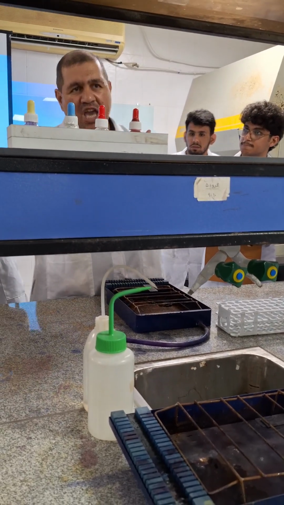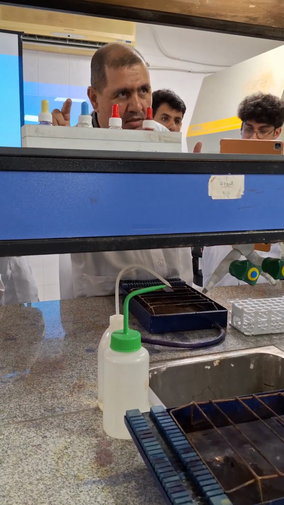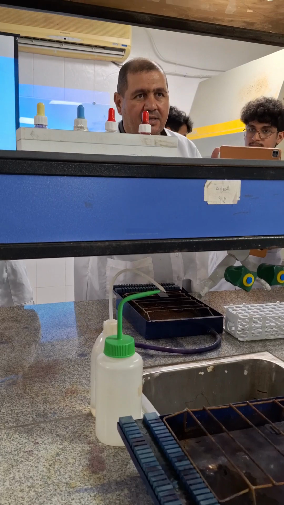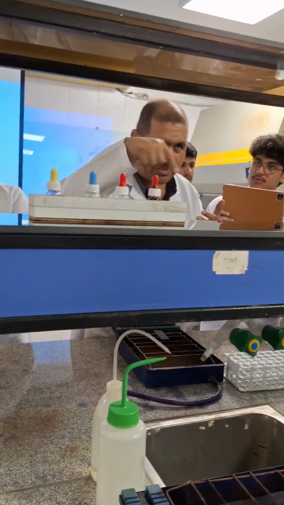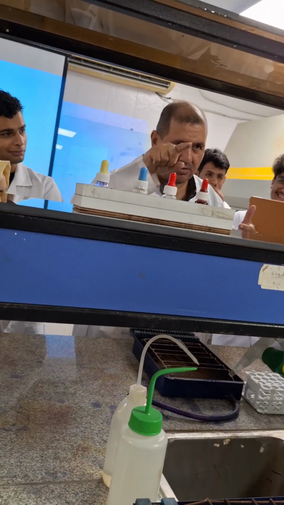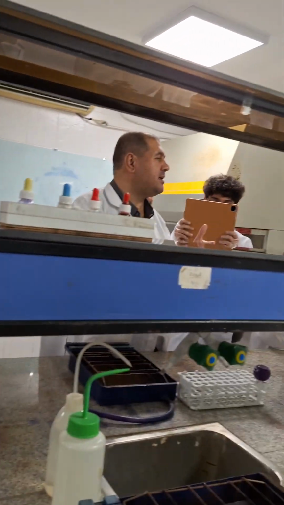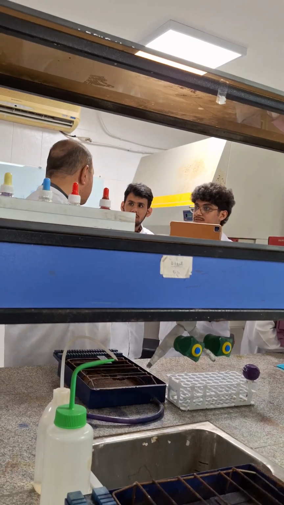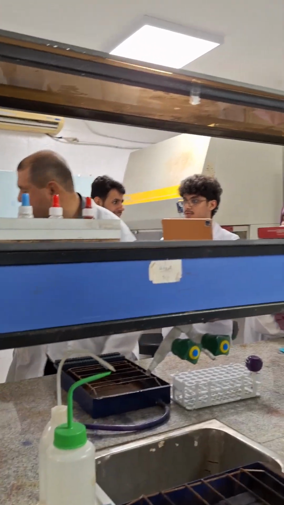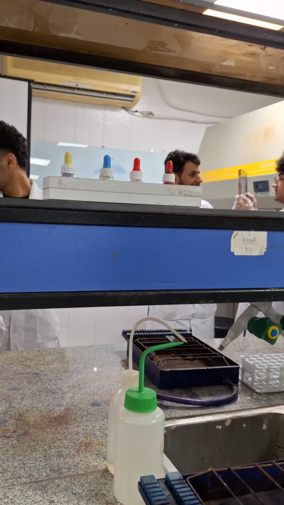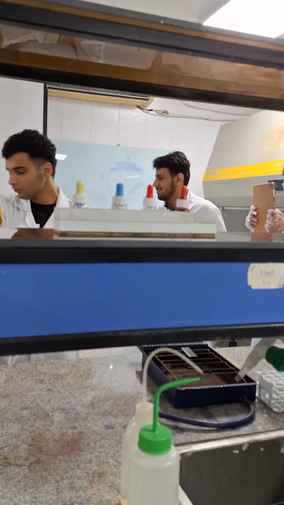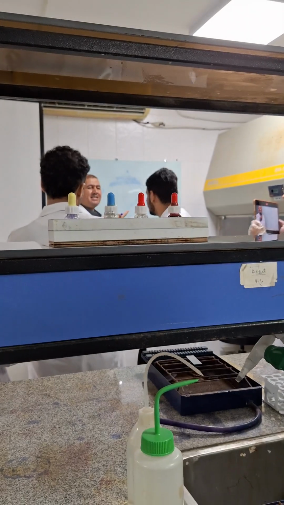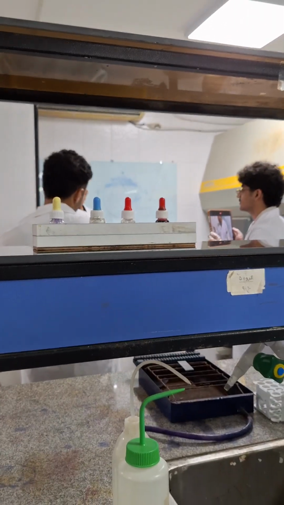Bacillus or rod shape. Coccus is spherical. And a spiral bacterium is spiral.